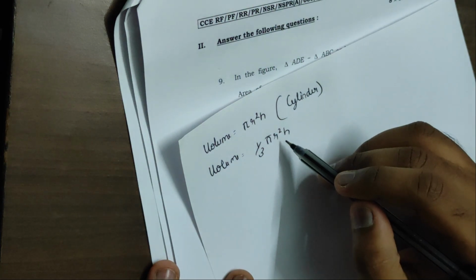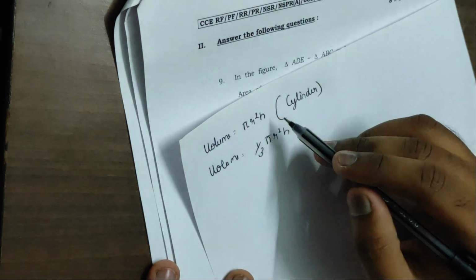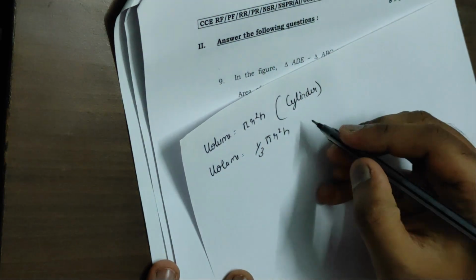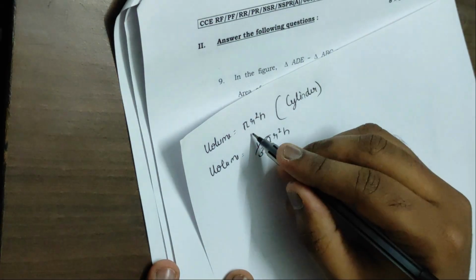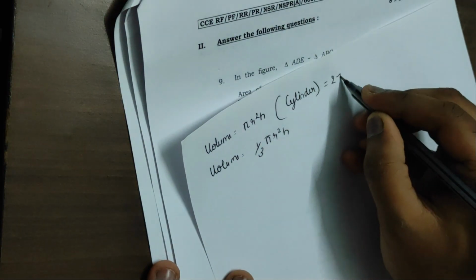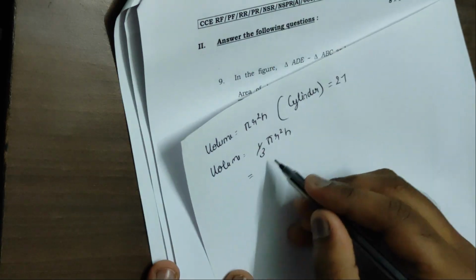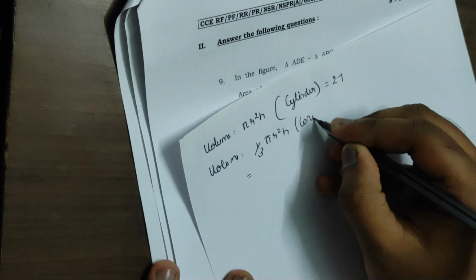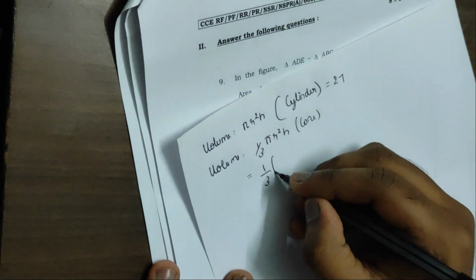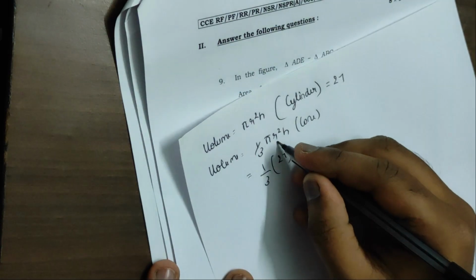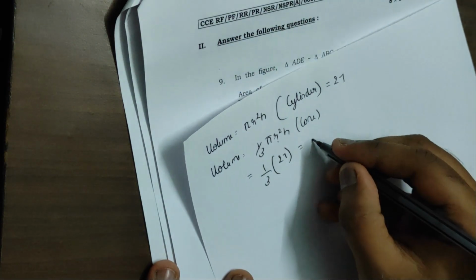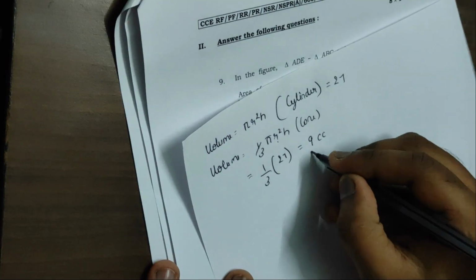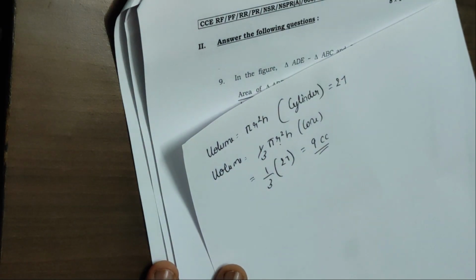So by comparing both, the volume of the cylinder is already given as 27, so pi r square h is 27. Substitute this in the cone formula. 1 by 3 into 27. This is given as the volume of the cylinder, that is 9 cubic units. So the answer is 9.